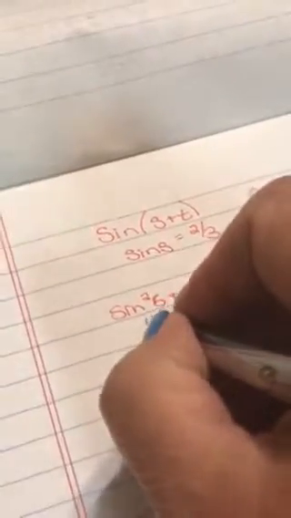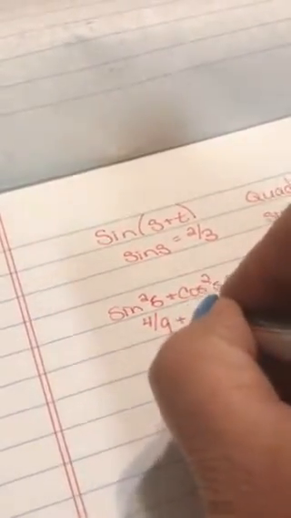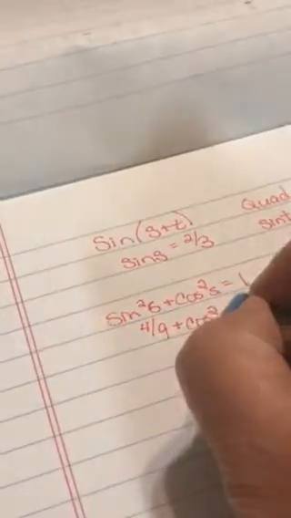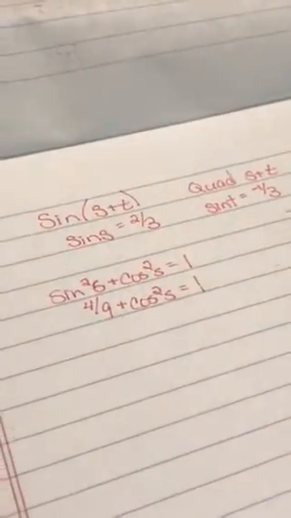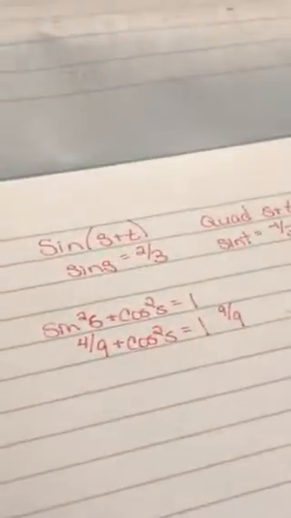Sine of s is 2/3, so sine squared of s is going to be 4/9. So in order to solve for cosine squared s, I need to subtract 4/9 from both sides. So I'm going to think of my 1 as being 9/9.